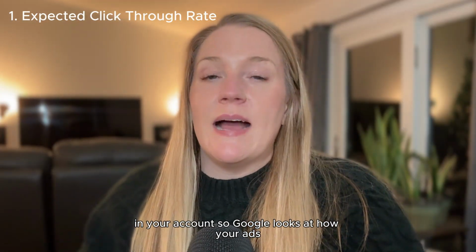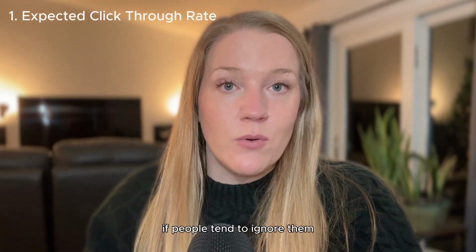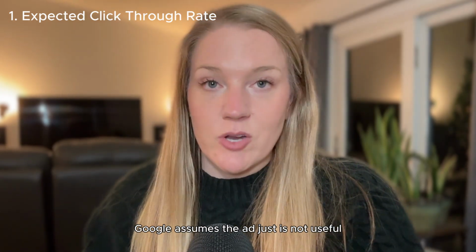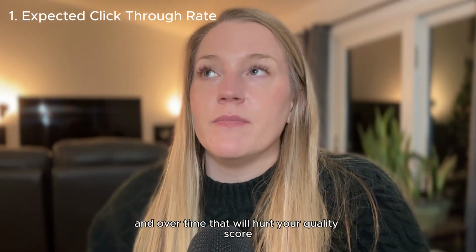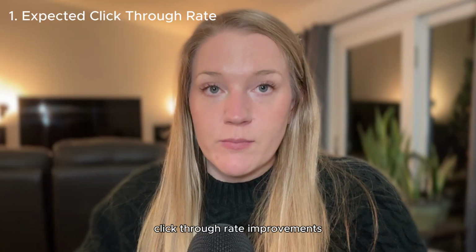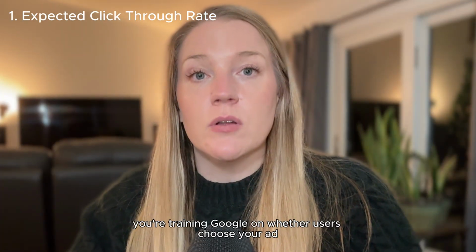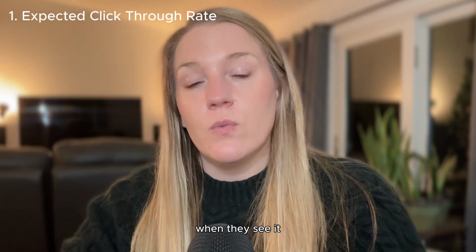So Google looks at how your ads and similar ads have performed in the past. If people tend to ignore them, Google assumes the ad just is not useful. And over time, that will hurt your quality score. So this is why small click-through rate improvements actually mean a lot more than people think. So you're training Google on whether users choose your ad when they see it.